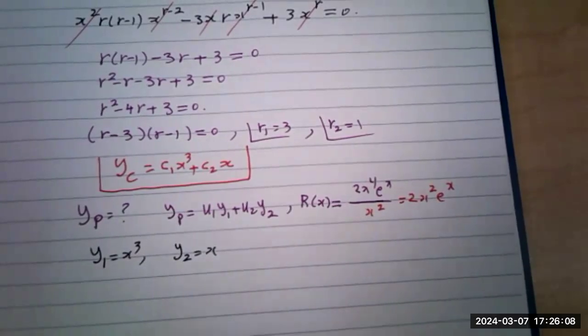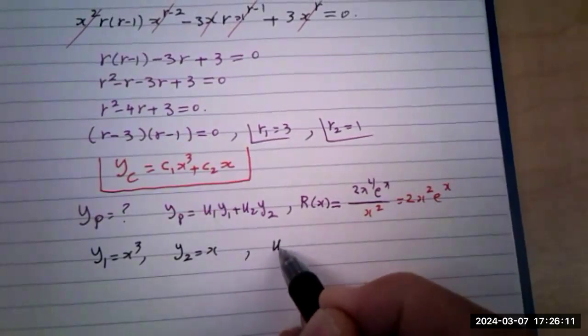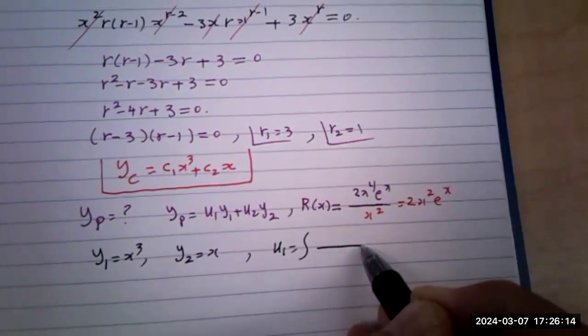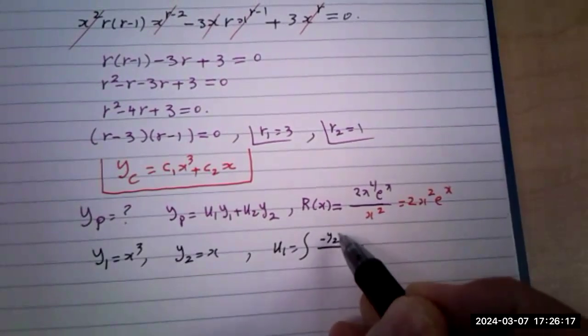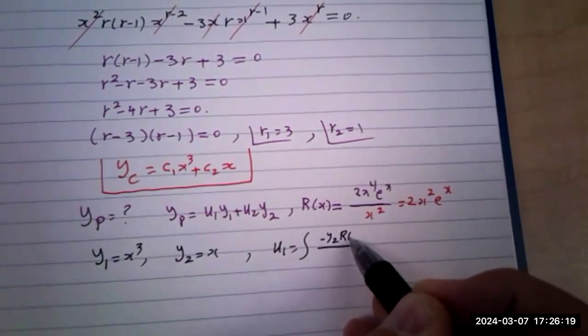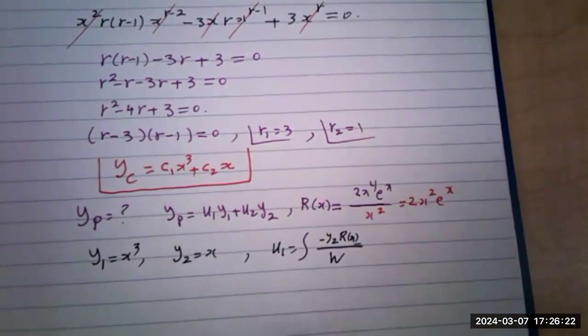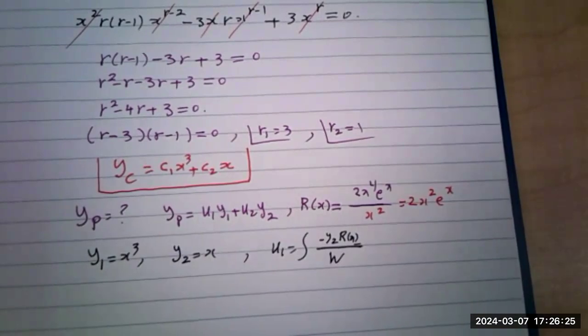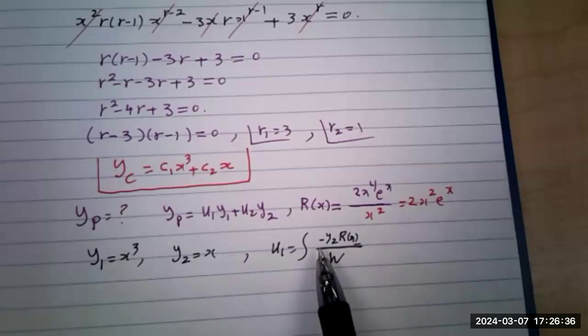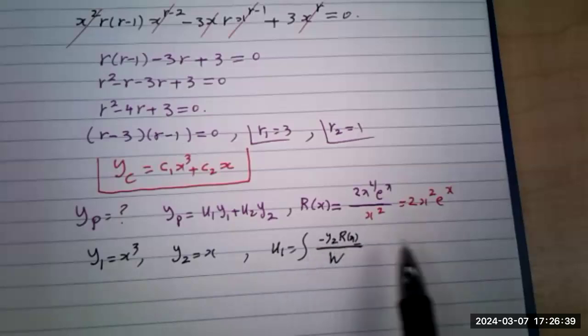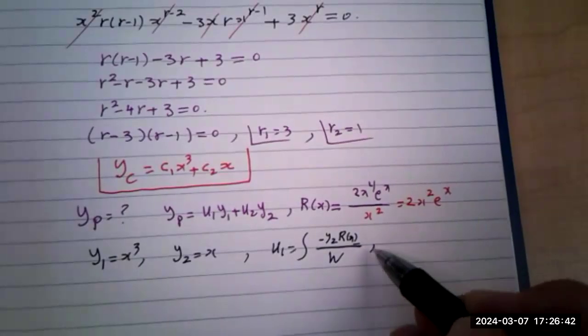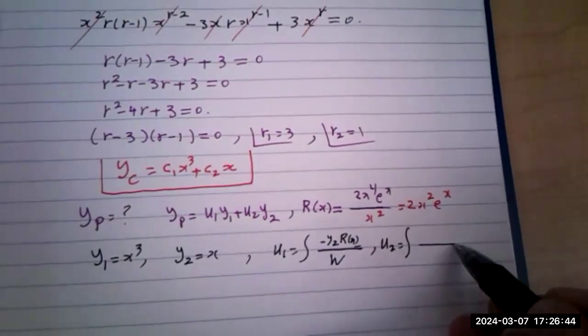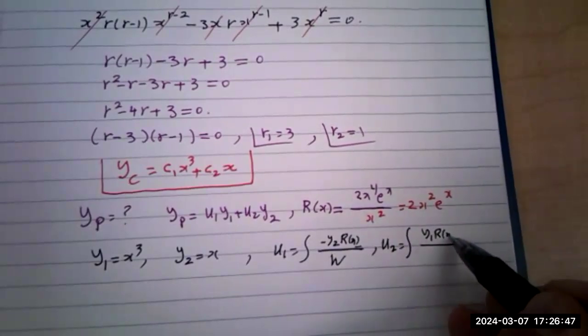And we want to find those formulas. I just remind you, remember the u1, for example, is what? u1 is the integral of negative y2 times R of x divided by the Wronskian. This is the formula that we proved the other day. And when it's u2, it's going to be y1 times R of x over the Wronskian. I just remind you so you know yourself.